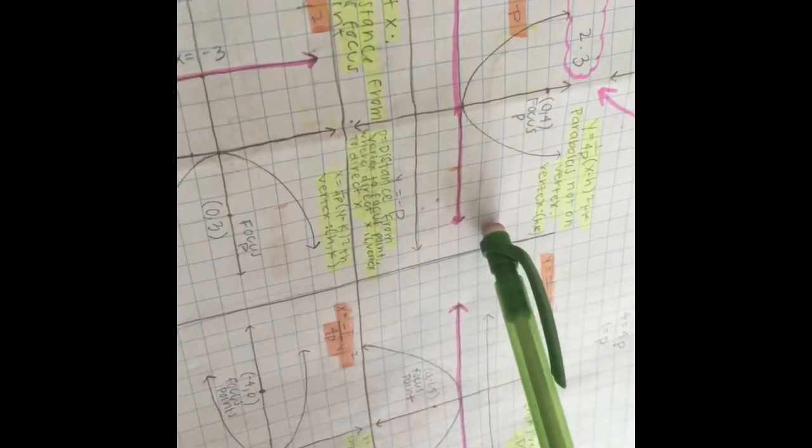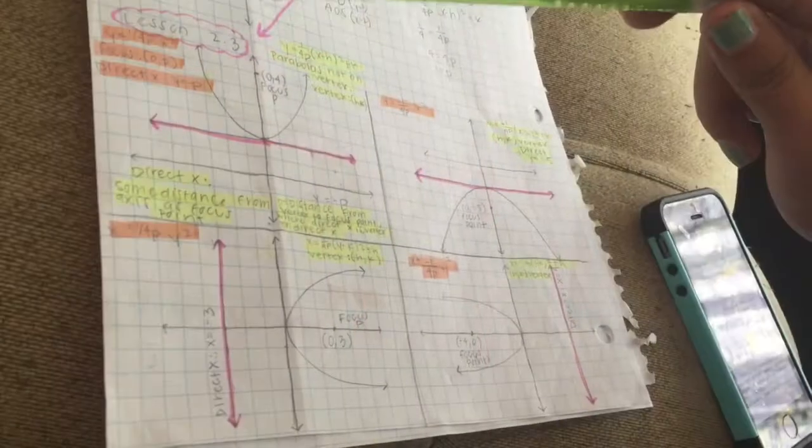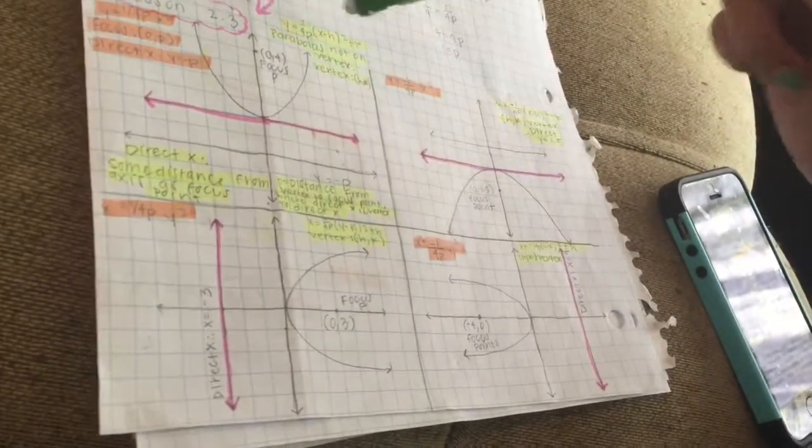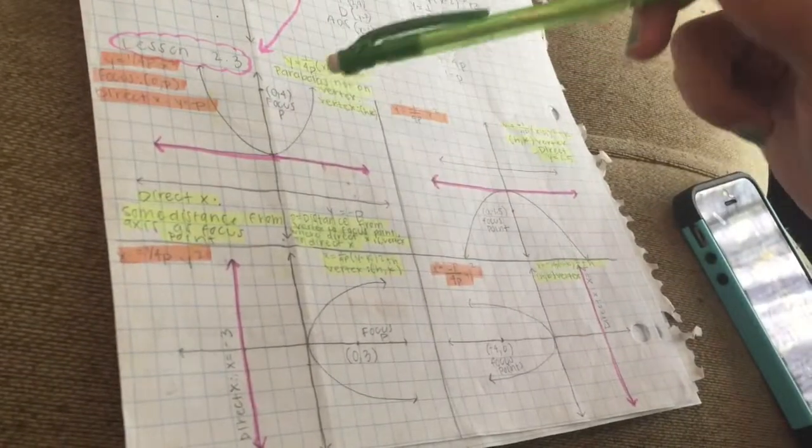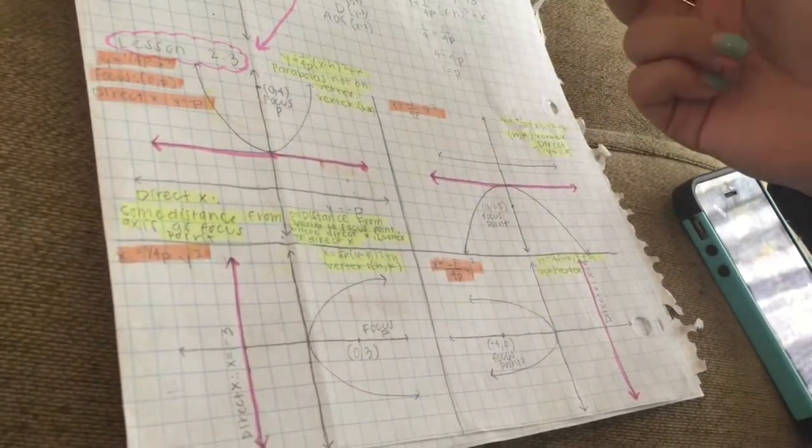So here we have 4 differently facing parabolas, and for the first one the equation is y equals 1 over 4p (x minus h) squared plus k. The parabolas on here are not on the vertex, which is (h, k) right now, and our focus point right now is (0, 4). And our focus point is always inside the parabola, never outside or to the side of it.